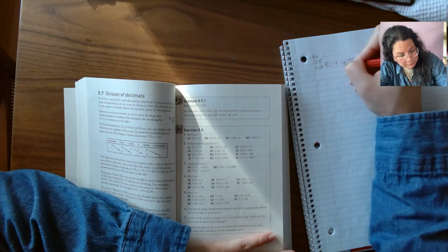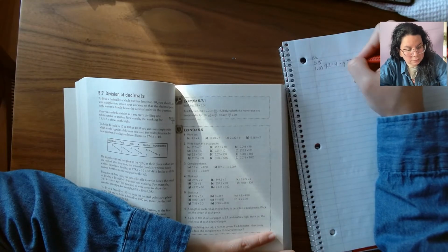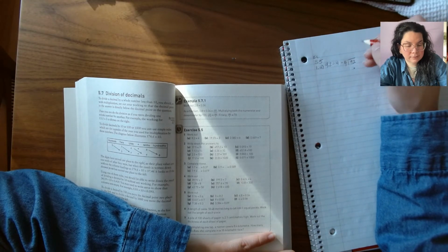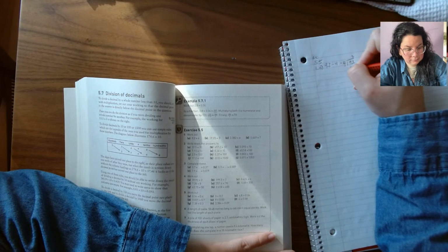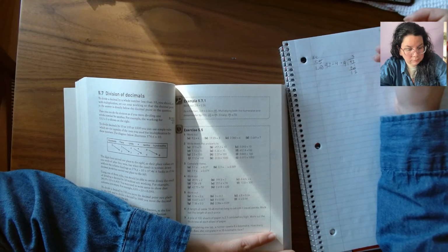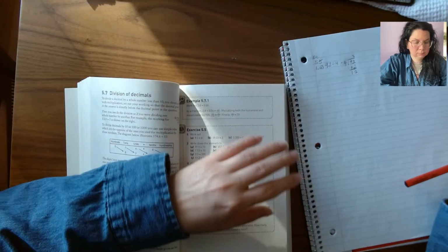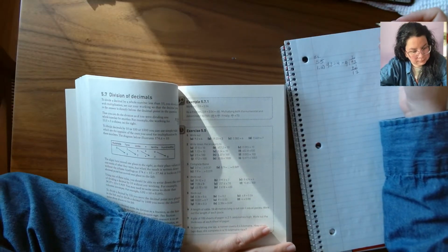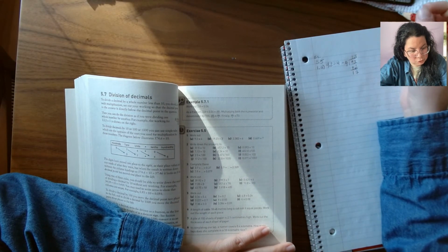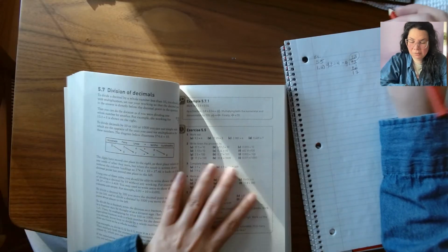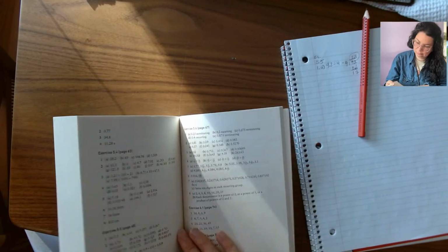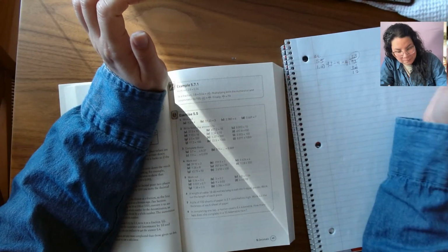So if we do 92 divided by 4, and then bring that down. So 4 goes into 9 twice, which is 8, which leaves 1, and then bring down the 2. So 4 goes into 12 3 times, so it's 2.3. In theory, let's see if I did that right. 2.3. Yes. Feeling good about that.